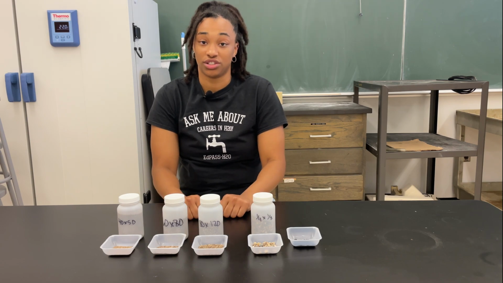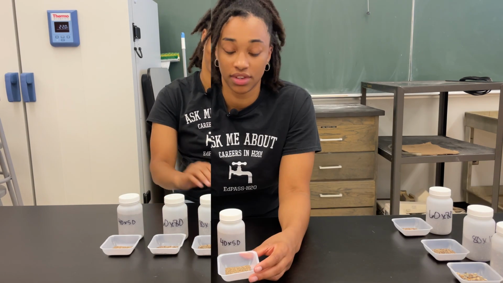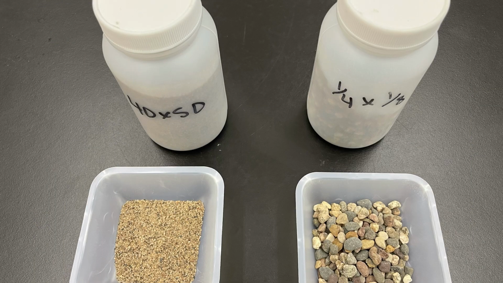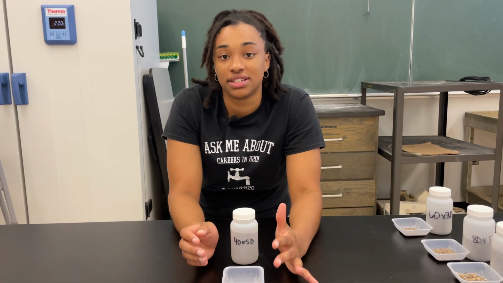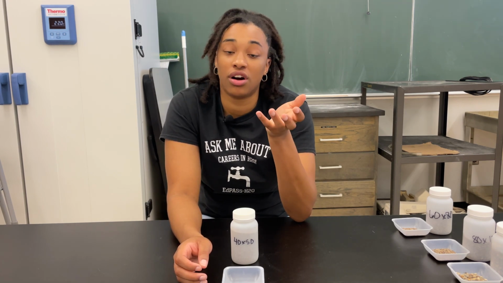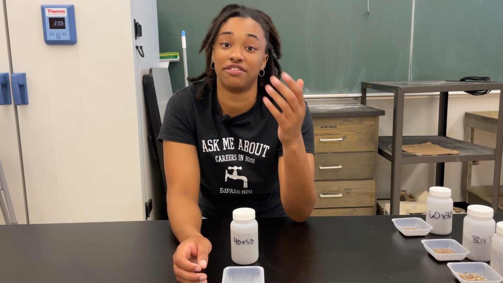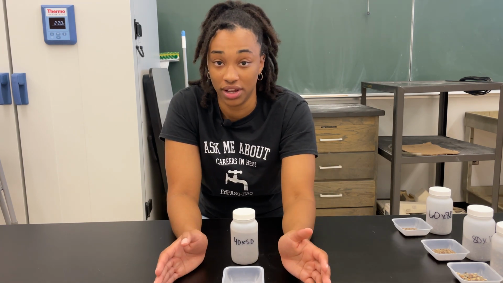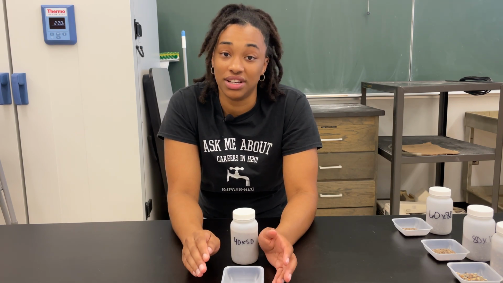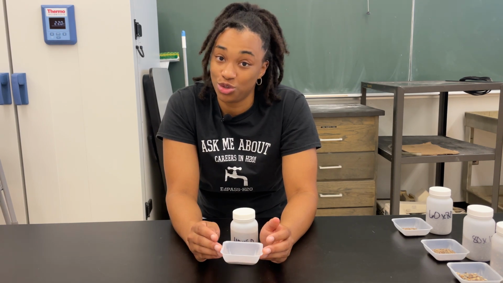And so we're going to start with our 40 by 50 sand. So here we are looking at our 40 by 50 media, our sand media. You notice how it is very tiny and small compared to our 1/4 by 1/8 large rock. Your 40 by 50 sand media will help you remove those smaller particles that are in solution, which overall will help your turbidity or the clarity of your final sample water that has been filtered through. However, sand is more likely to become clogged as it's filtered through, and this will increase your filter runtime, which will overall increase the cost. So choose wisely on your media.